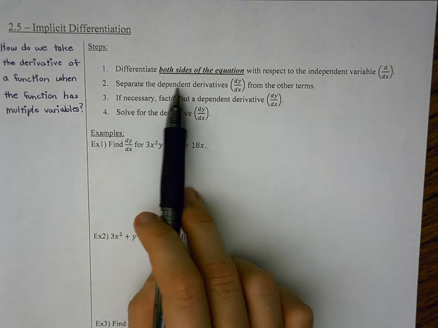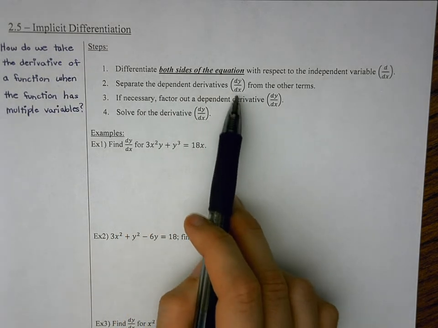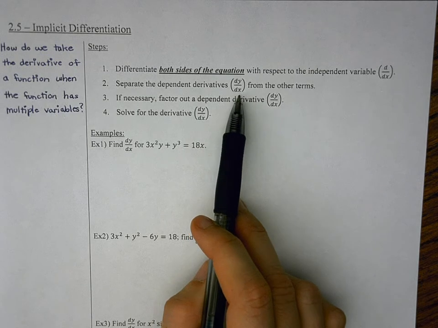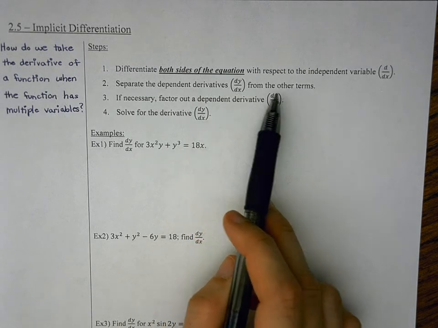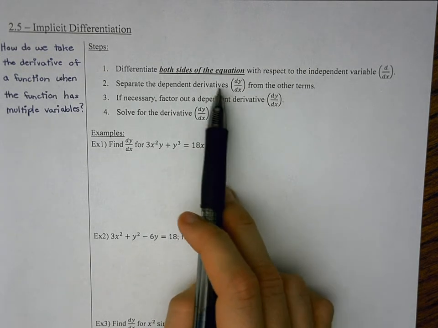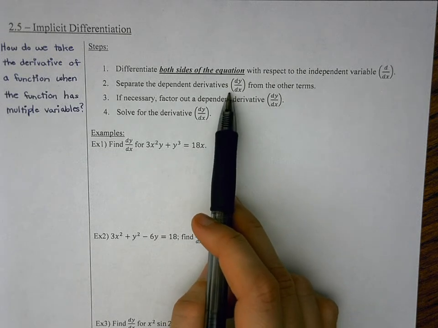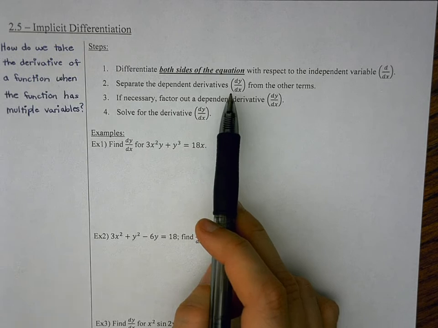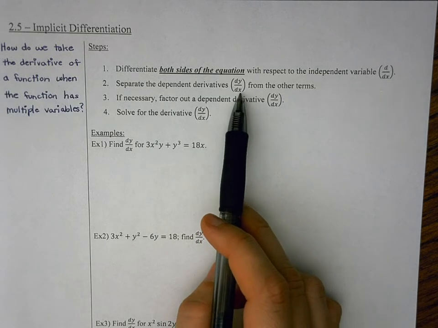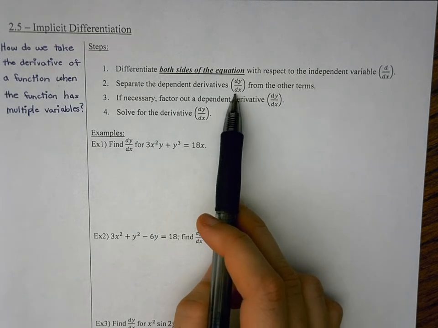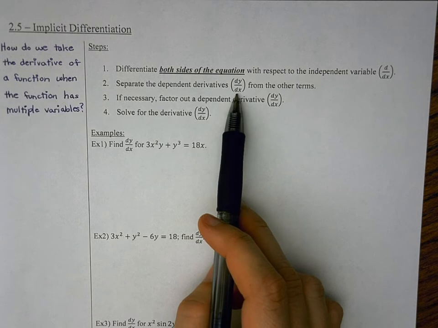We then are going to separate the dependent derivatives, the dy/dx's, for most of our problems here in implicit differentiation, from the other terms. Again, recognizing that next semester this could be dA/dt or dr/dt or whatever the dependent variable happens to be that you're trying to solve for. In this case, we're, for the most part, solving for dy/dx, our derivative.